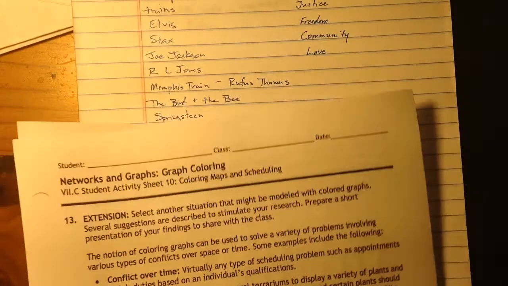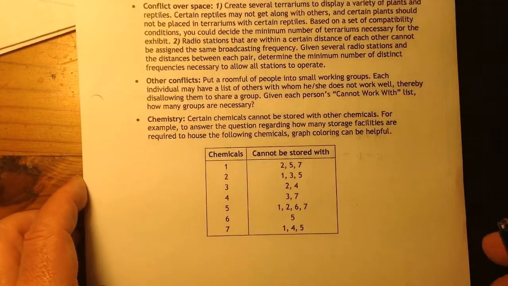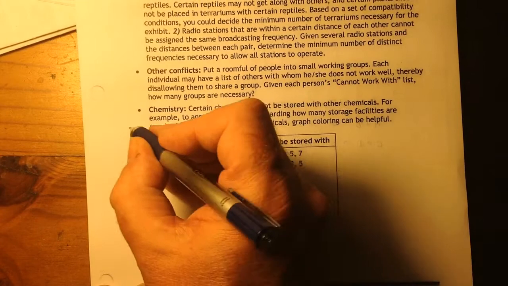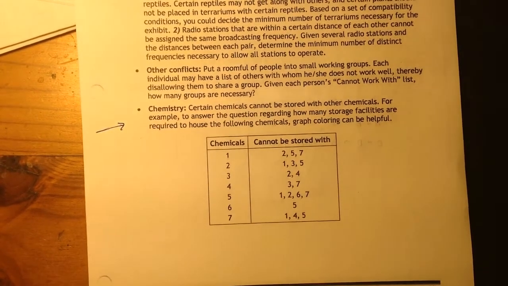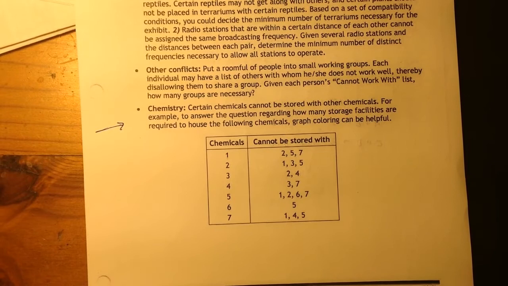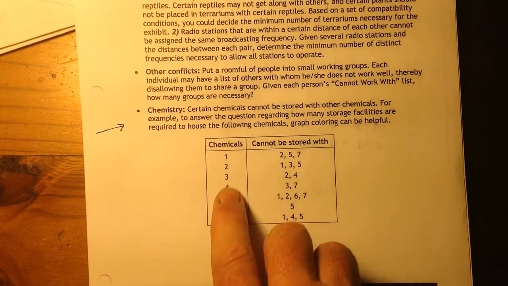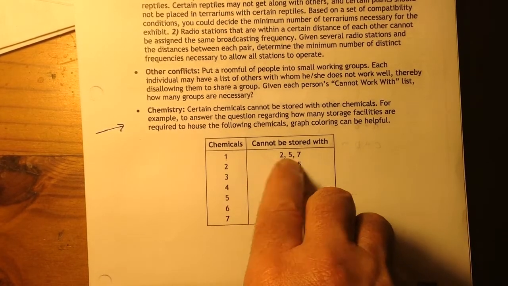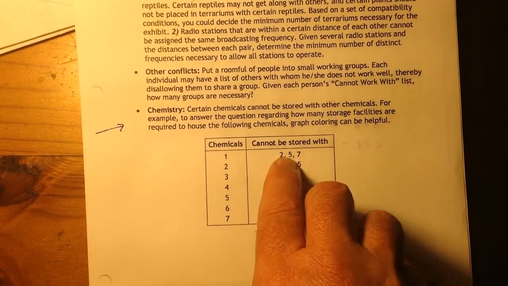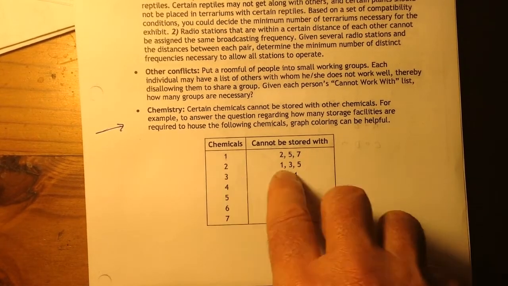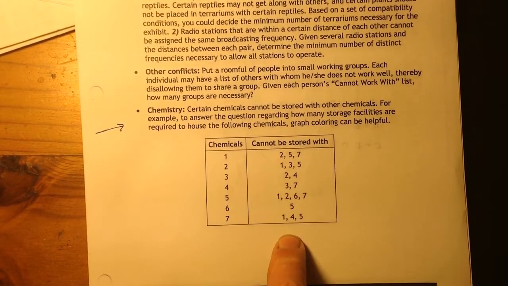Okay. So here's what you're going to do for the practice today. You're going to do this chemistry part right here. On number 13, you're only looking at the chemistry. It says certain chemicals cannot be stored with other chemicals. To answer the question regarding how many storage facilities are required to house the following chemicals, graph coloring can be helpful. So we have 7 chemicals here. We know which chemicals cannot be stored together. So 1 cannot be stored with 2, 5, and 7. 2 cannot be stored with 1, 3, and 5, etc. It gives you all the information you need.